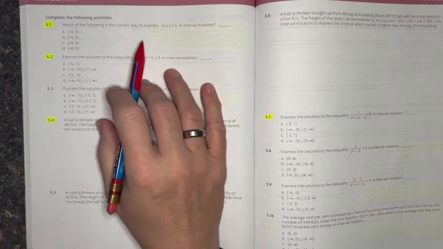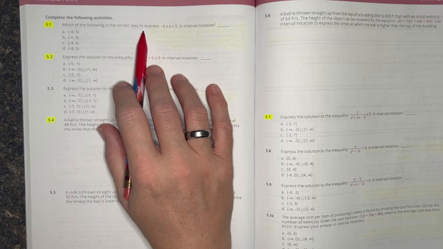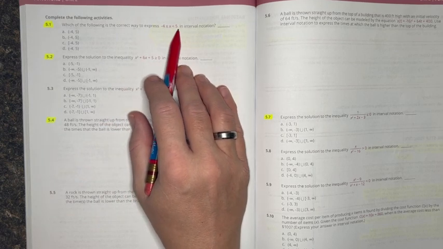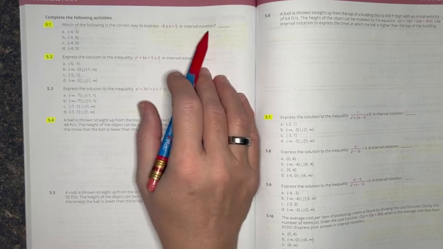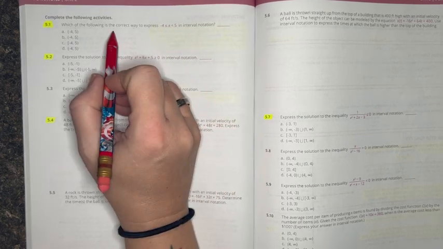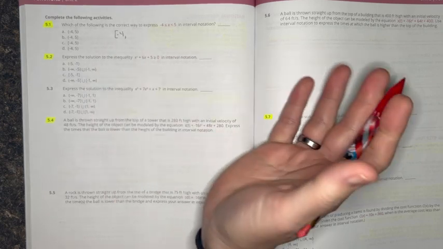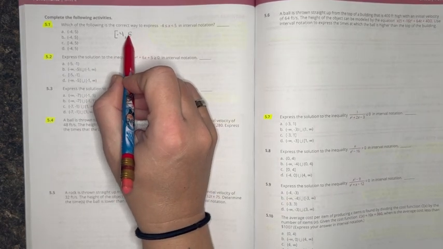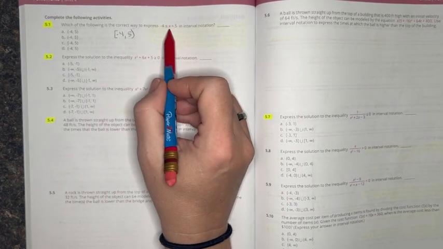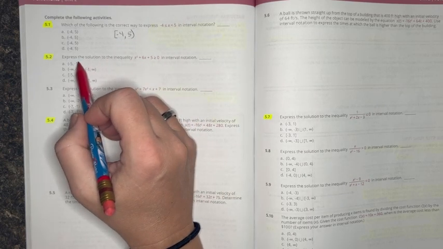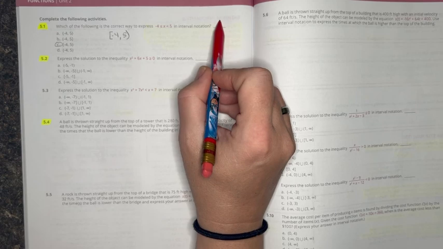All right, taking a look at some of these problems. We're on page 74. Problem number 1 says, which of the following is a correct way to express negative 4 is less than or equal to x, which is less than 5, in interval notation? Okay, so the negative 4 is less than or equal to, so that's a bracket. We just put a comma in between, and then the 5 is a parenthesis because x is less than 5. So this would be our answer, which is letter C.